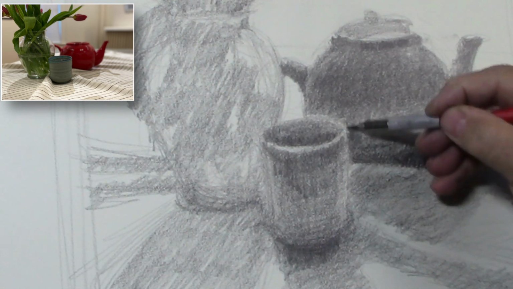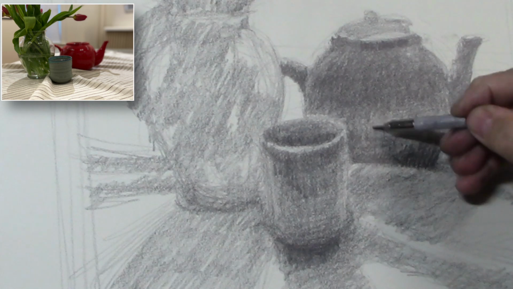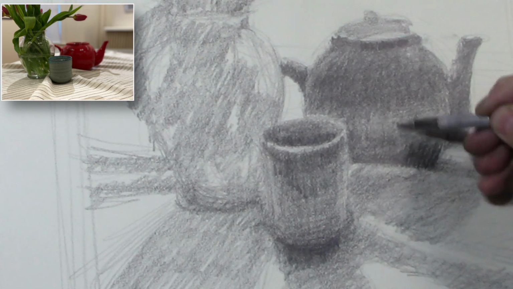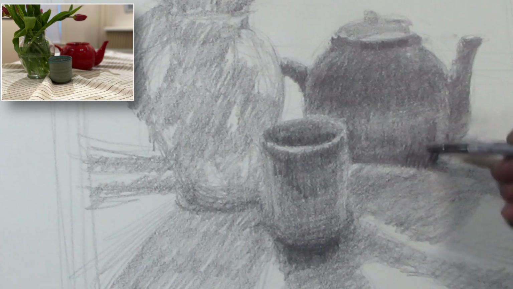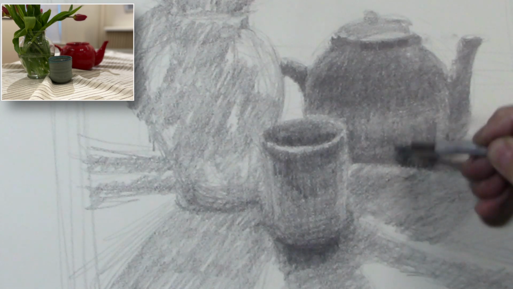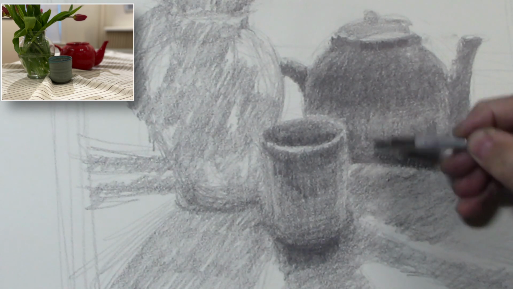Well, I've gotten started here. I'm going to see this through. We're adding a bit of dark to the teapot, and by so doing we make that reflective quality even stronger.